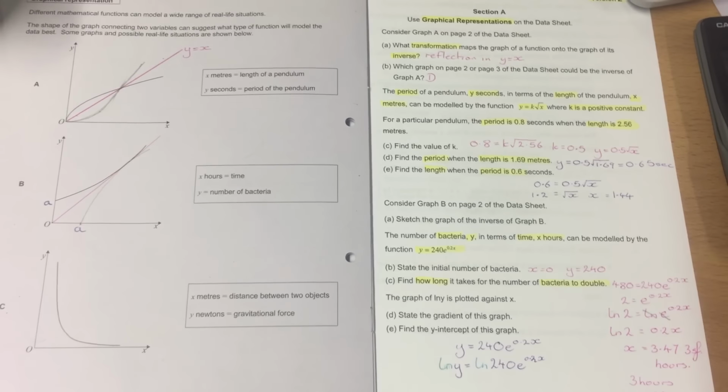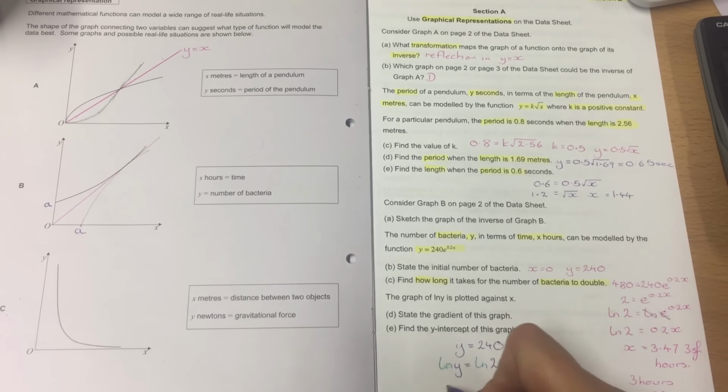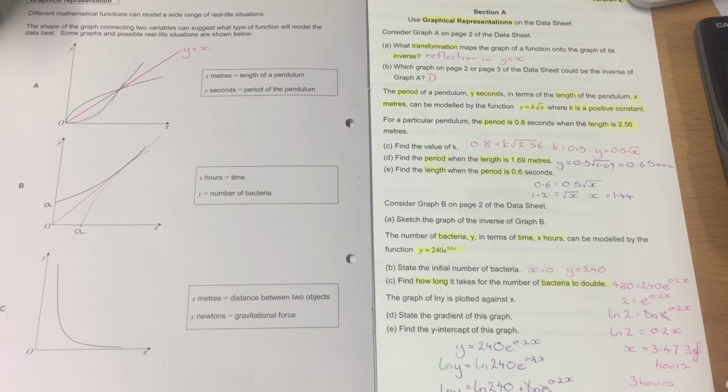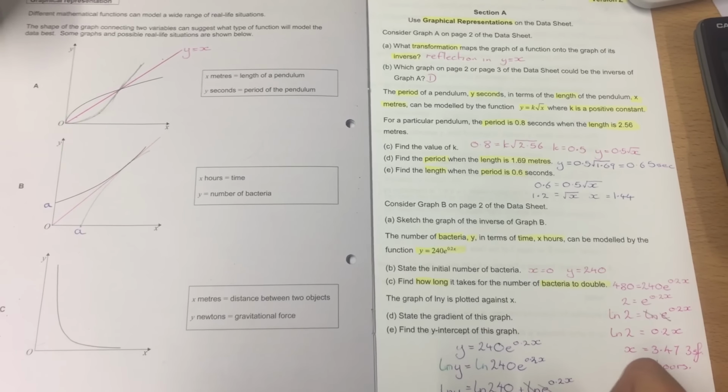So next bit that we're after, we can separate this bit. So when we separate using ln, we end up with ln 240 plus ln e to the 0.2x. Now, you may know that ln and e cancel and want to go straight for this bit, but it's probably worth the safety of writing it in because it'll only take you a second or two. So 0.2x.